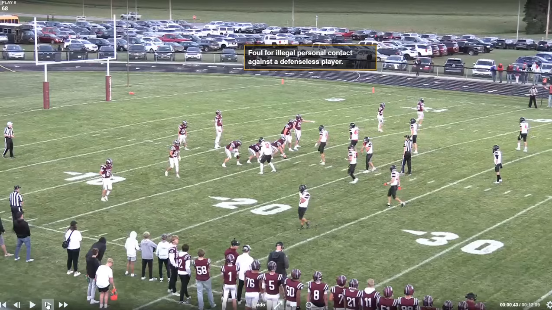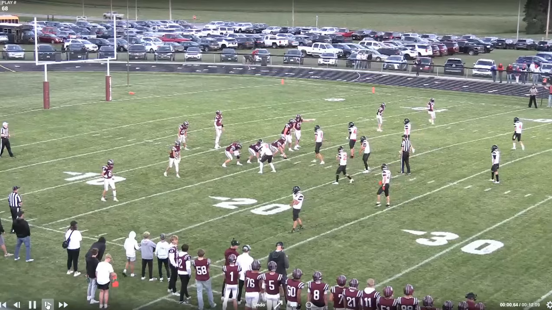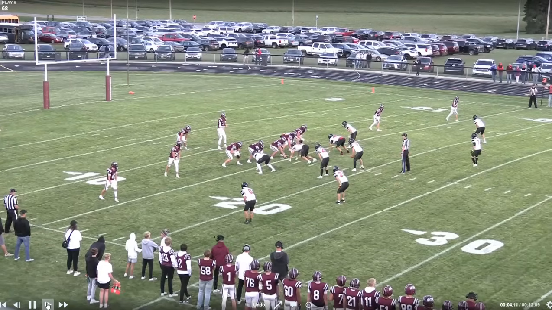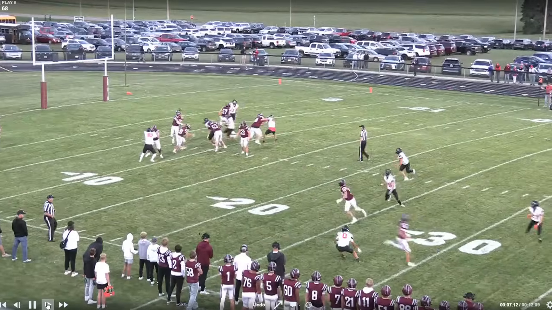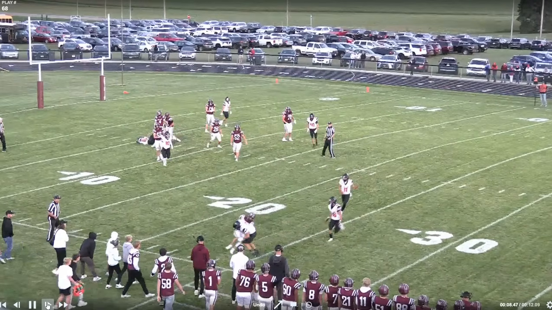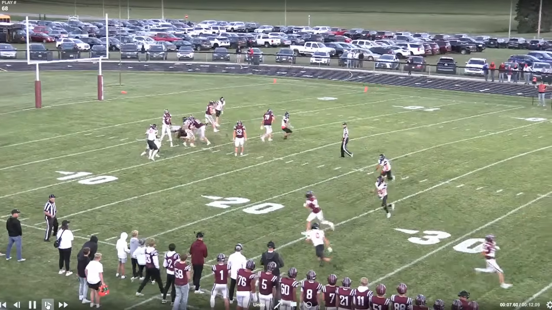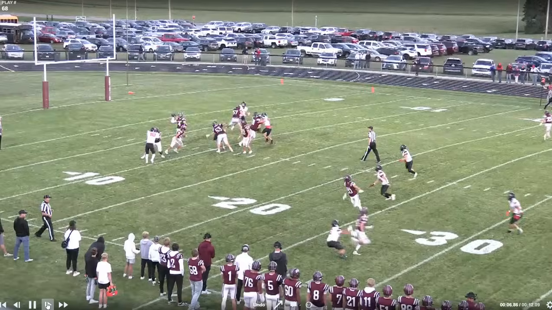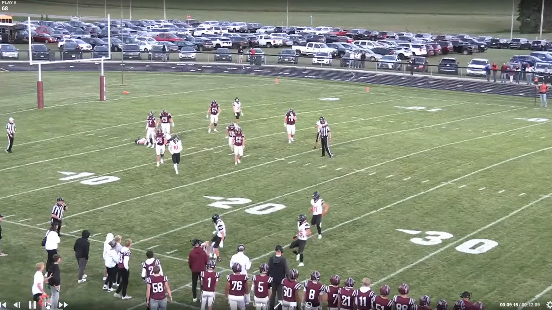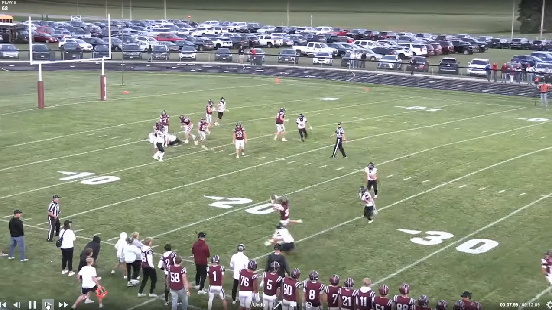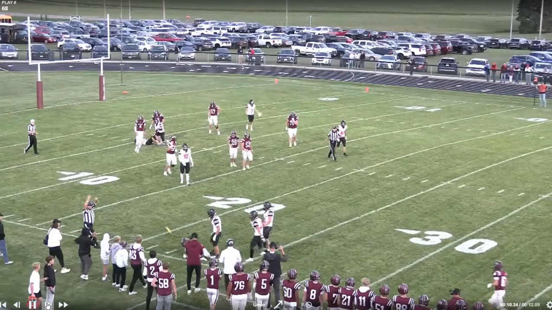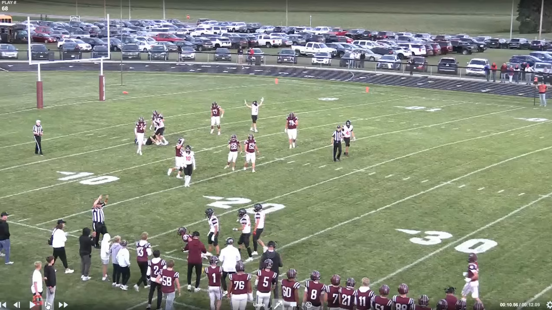We've got 2 plays, I think, for illegal personal contact against a defenseless player. The first time, they had explained to the coach, he really wasn't too happy about it. I mean, that's as easy as it gets. Okay, it's forcible. The attacking player doesn't wrap up. He can make the same contact, just as forcible contact, if he wraps up when he takes him to the ground. He doesn't wrap up, it's a foul. Great call by the crew.